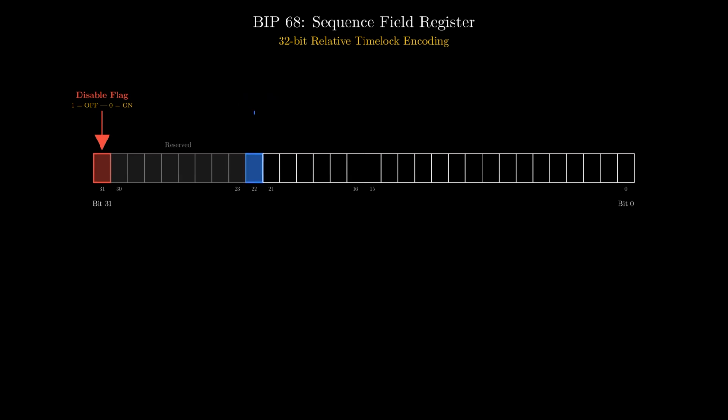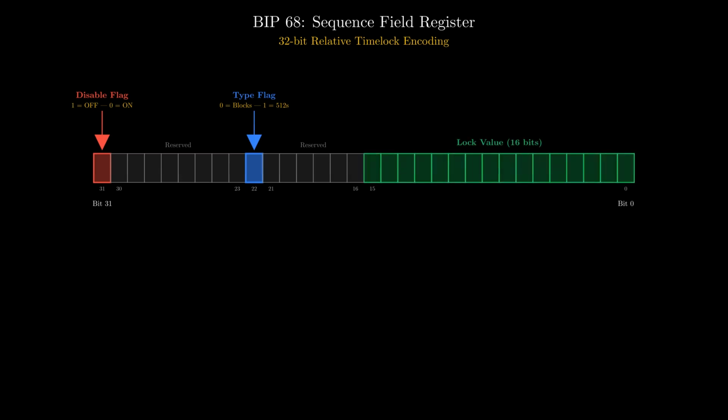Bit 22 is the type flag. 0 means the lock is measured in blocks. 1 means multiples of 512 seconds, roughly 8.5 minutes per unit. Bits 21 through 16 are also reserved. Now the important part: bits 15 through 0, the bottom 16 bits, hold the actual lock value. 16 bits means a maximum of 65,535.